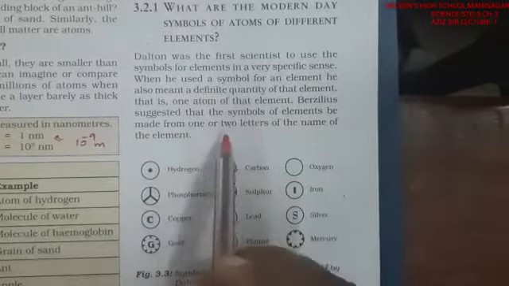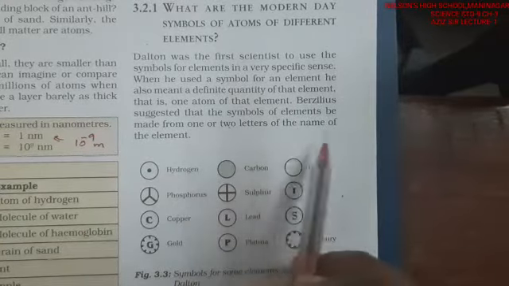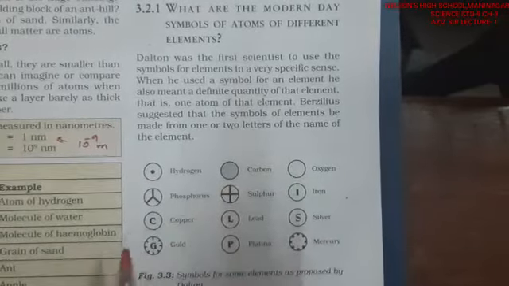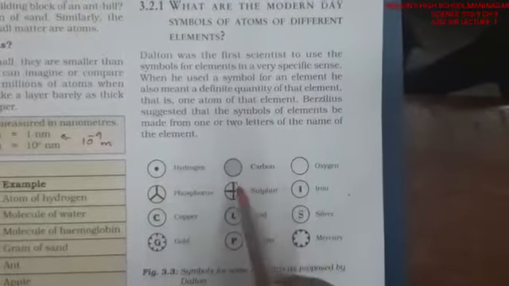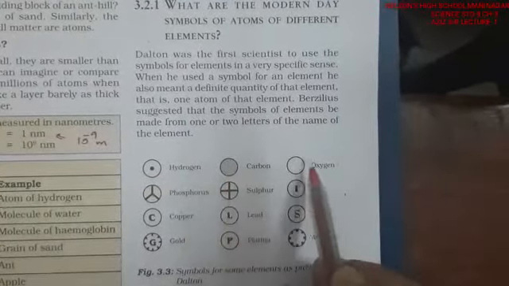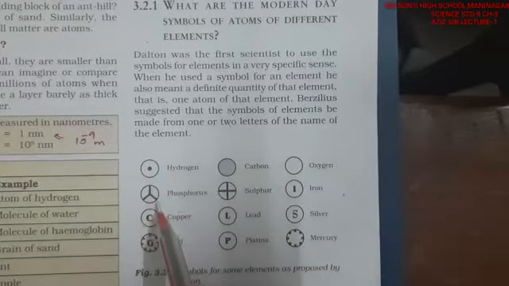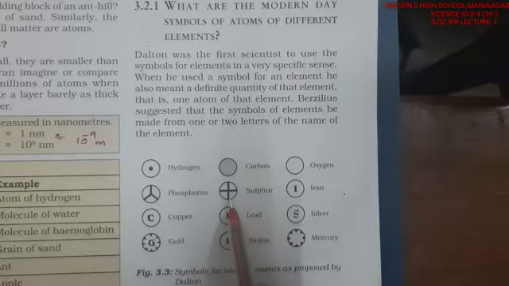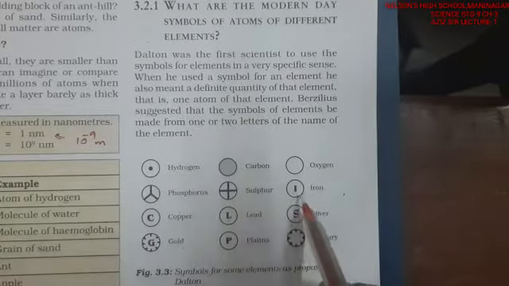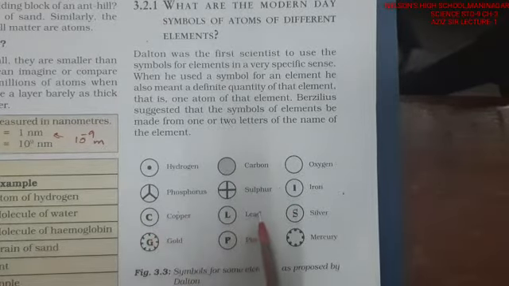Berzelius suggested that the symbol of an element be made up of one or two letters of the name of the element. Like hydrogen, he symbolized as a circle with one dot inside. Carbon as a dark black one. Oxygen as an empty one. Phosphorus, this was the structure of phosphorus. Sulfur with four formations, S4, and iron as an I. Copper, a circle with C. Lead, a circle.